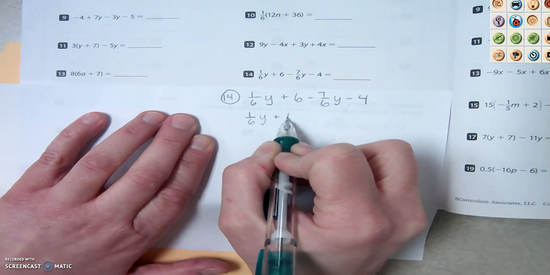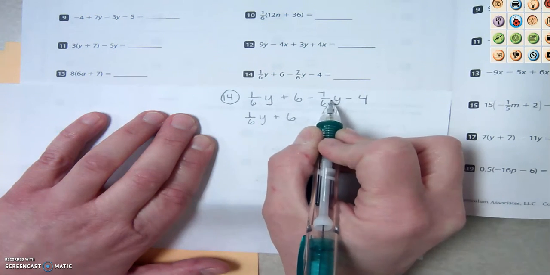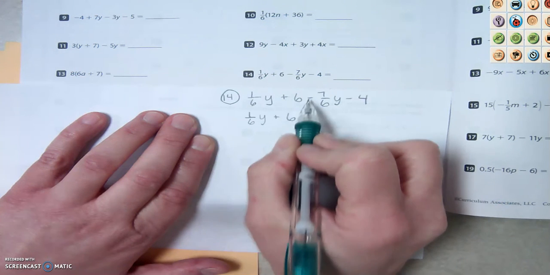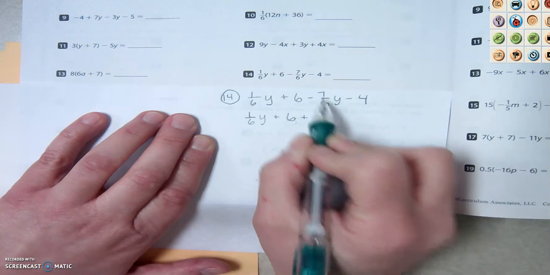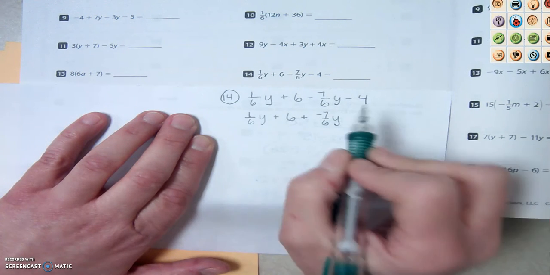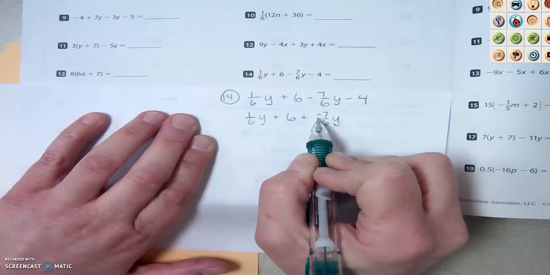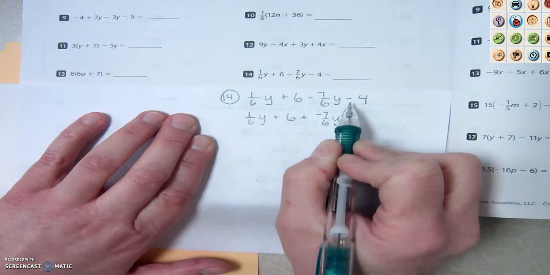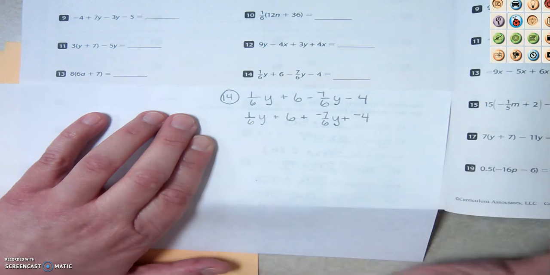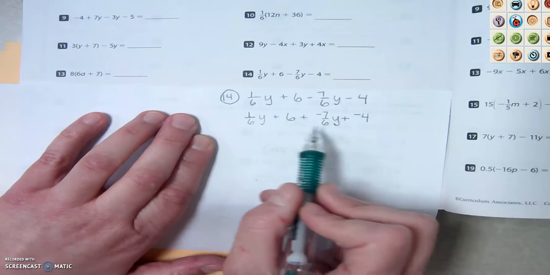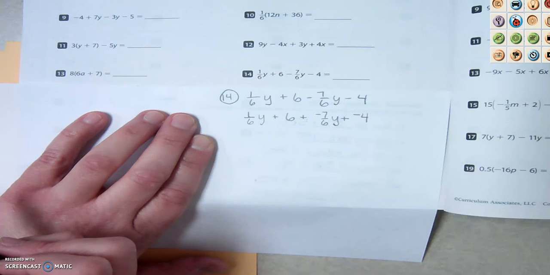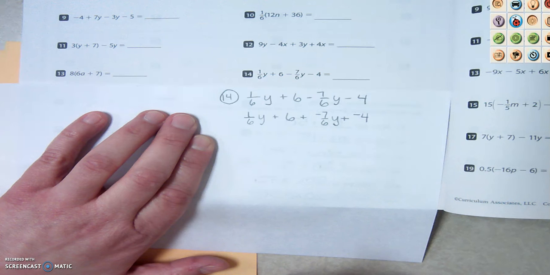I'm still adding 6, but now I see subtract 7/6. So I'm going to keep same, change subtract to add, and then this becomes -7/6. But now, okay, so now I'm on another one. So keep that the same for now. Change subtract to add, and change that to a -4. So now I've gotten rid of all the subtraction, and all I'm doing is adding. There isn't any place for me to distribute. I don't have parentheses I have to use the distributive property for, so that's done.